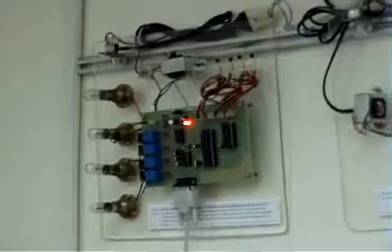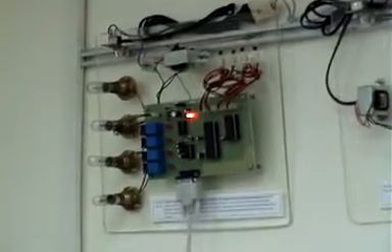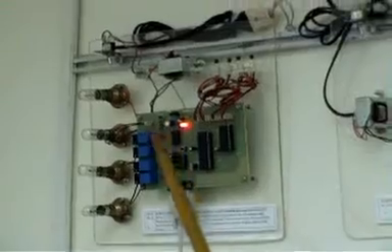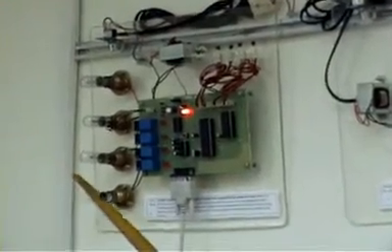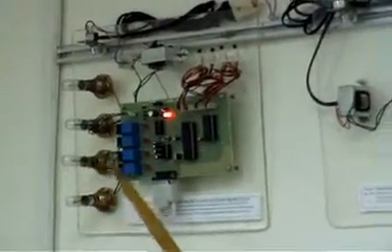Supervisory control and data acquisition, SCADA, is very widely used in industries. This is meant for a particular furnace which has been made, and we know that any long furnace has to have a temperature gradient.